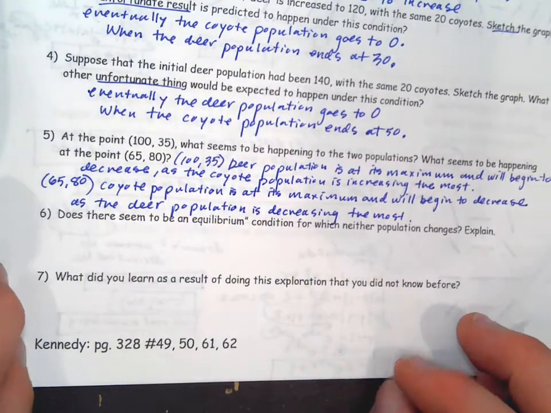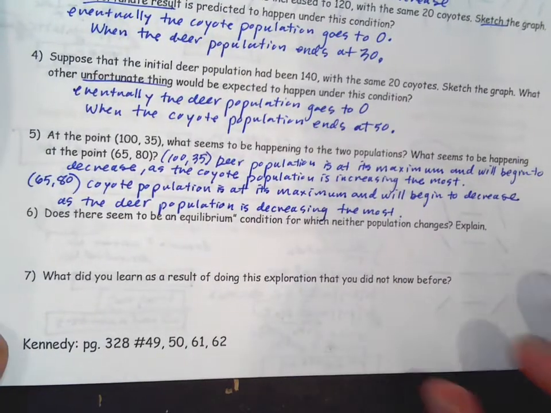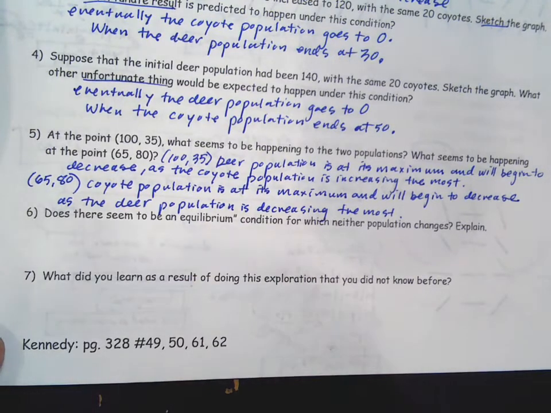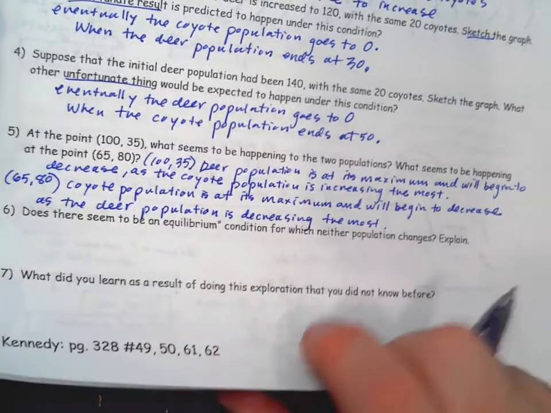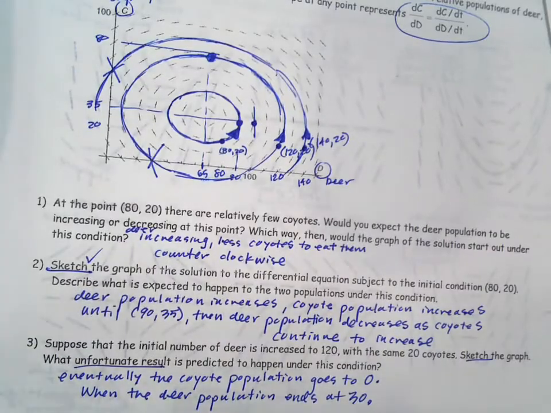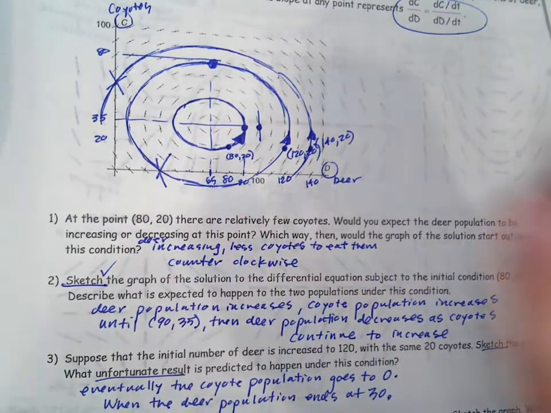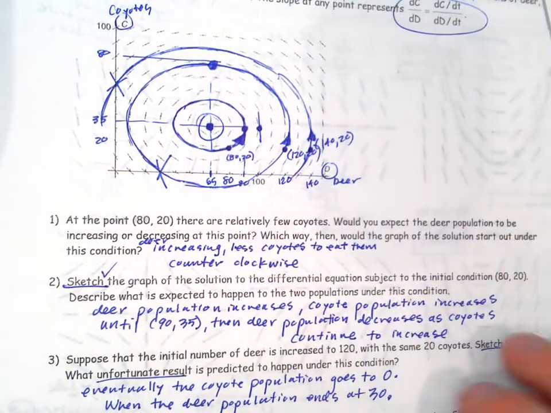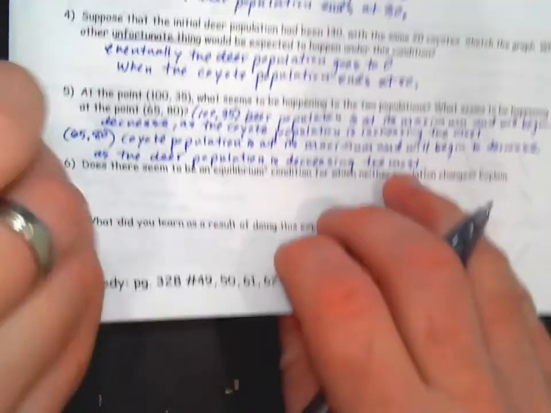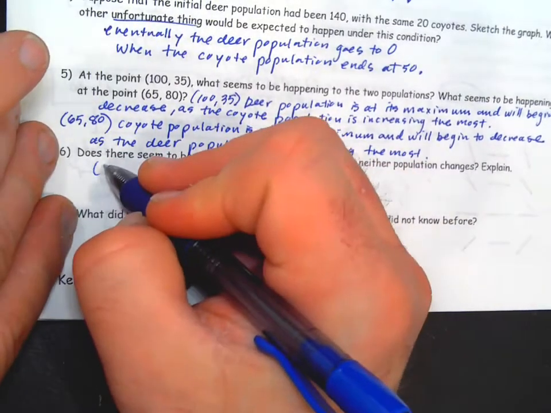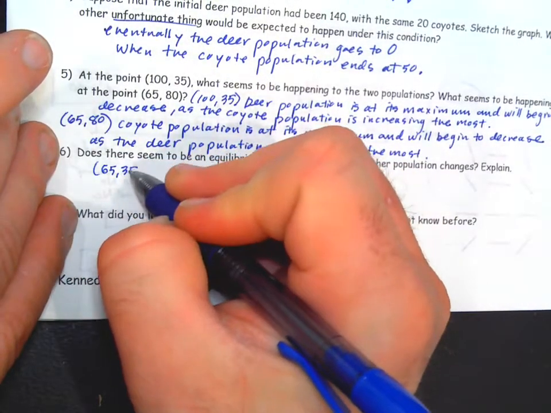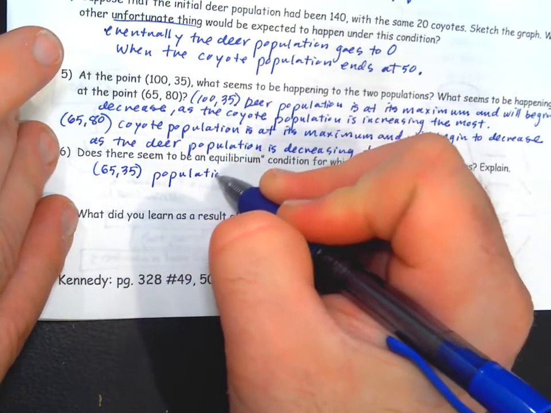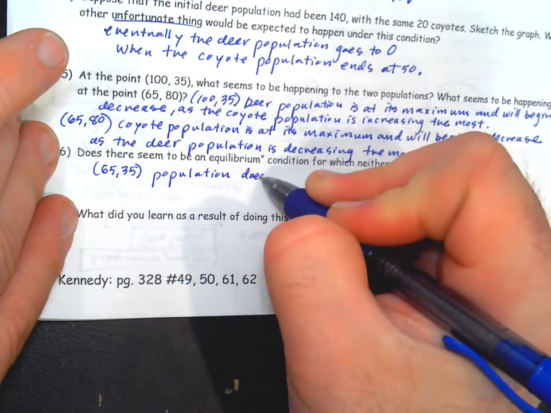All right. Okay. 6. Does there seem to be an equilibrium condition for which neither population changes? Is there one place where everyone just stays the same all the time? Right here, right? 65, 35. At 65, 35, population does not change.